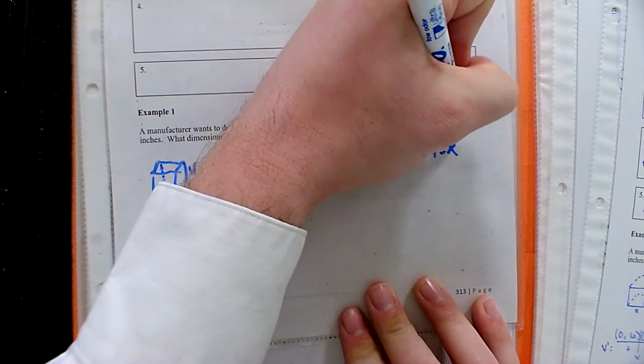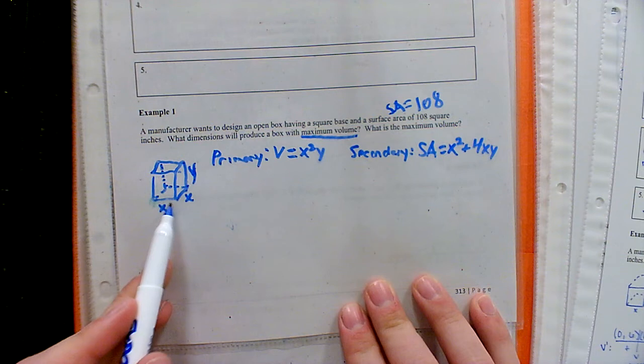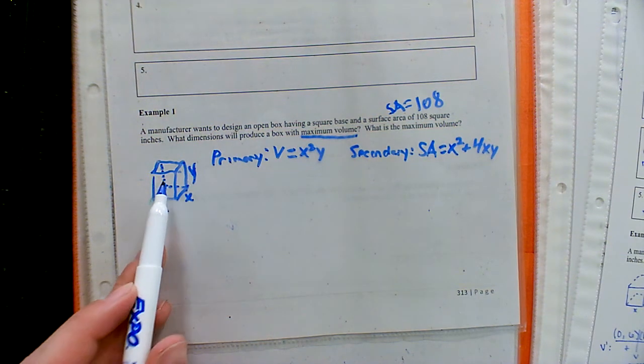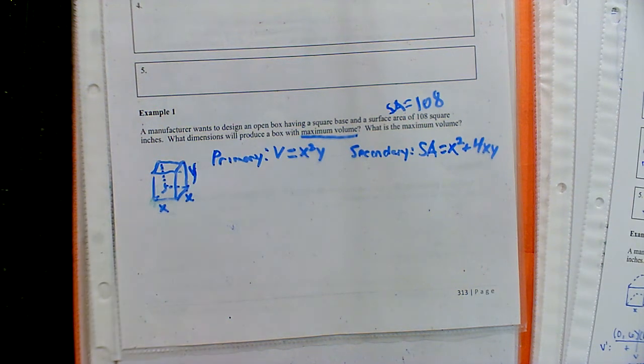Okay, can you explain how you got those? The bottom has to be square, so you have to do x times x, which would just be x squared. Mm-hmm. And since it's an open box, you don't do that for the top. Very good. You have 4 sides. Very good. So you have to do 4 times the surface area of each side, which would be x times y. Very good.